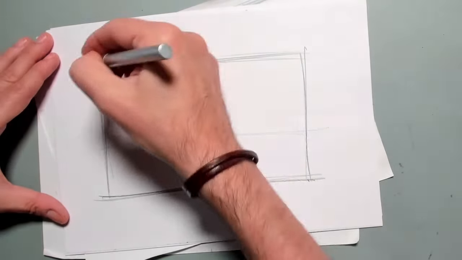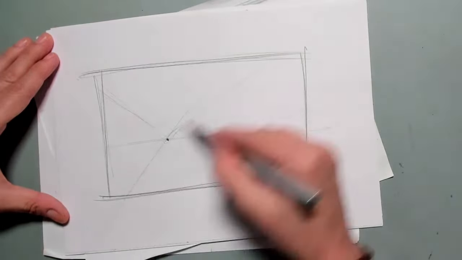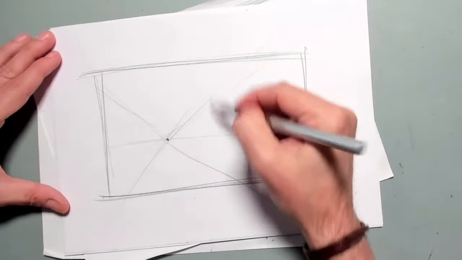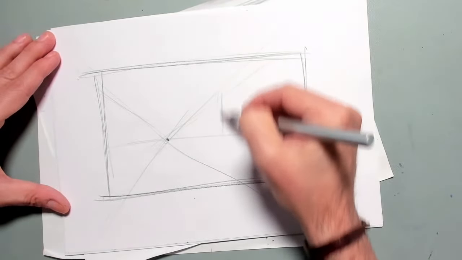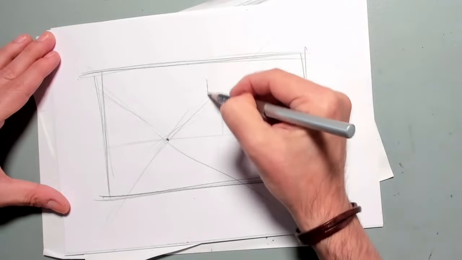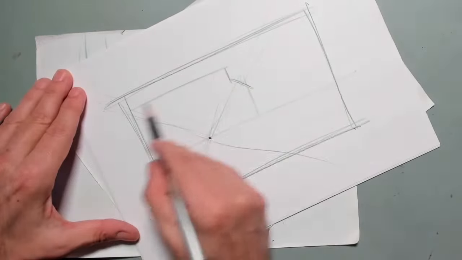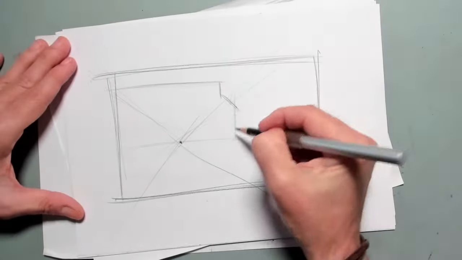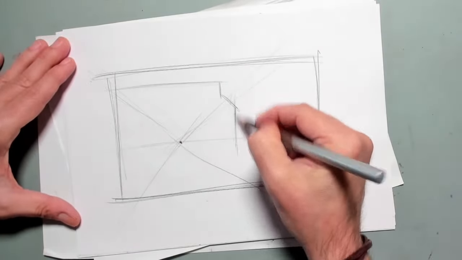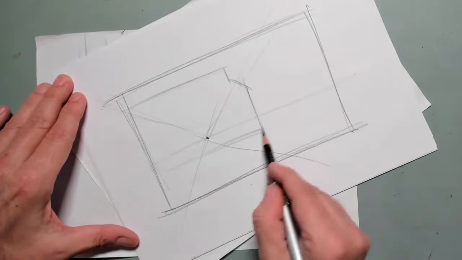Now, let's imagine that here we have this section. Look, after I show you what it is.